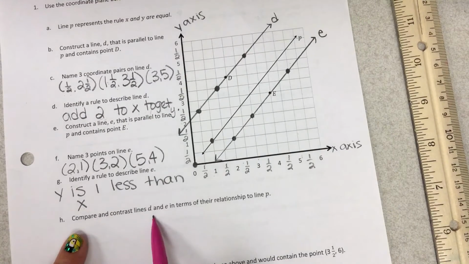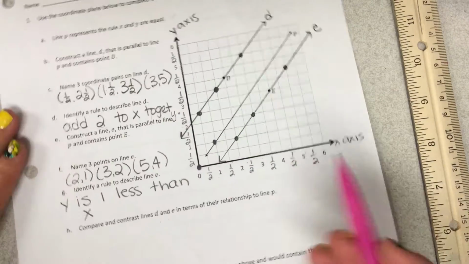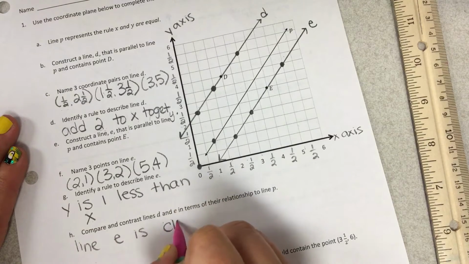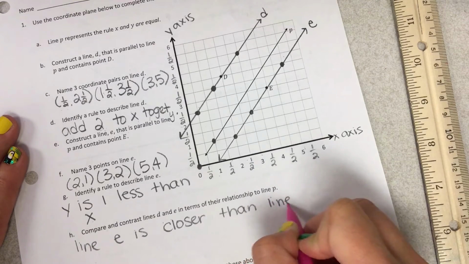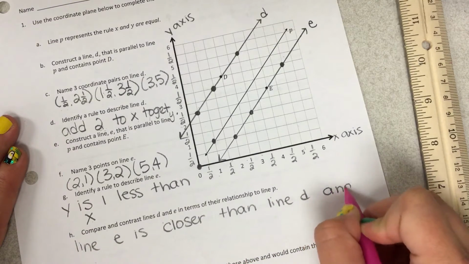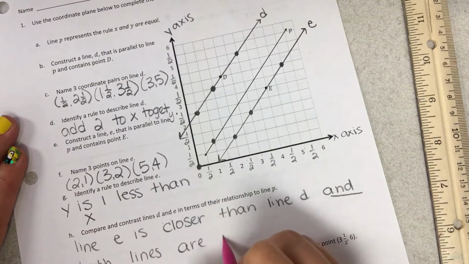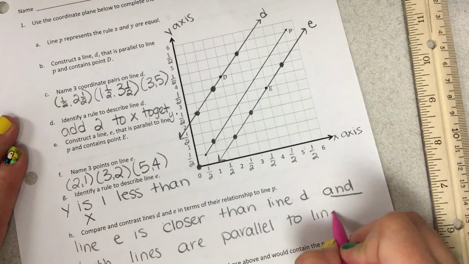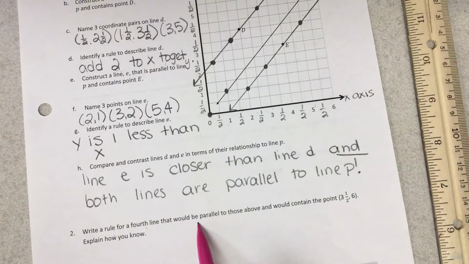And it says compare and contrast lines D and E in relationship to line P. Well, when I look at this, line E is closer than line D, and both lines are parallel to line P.